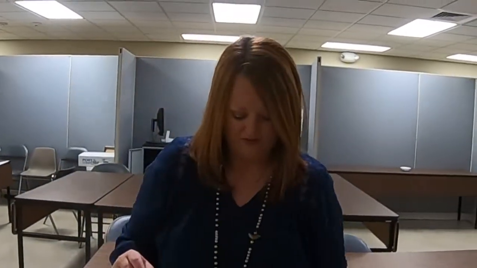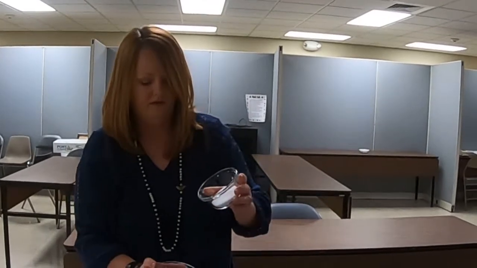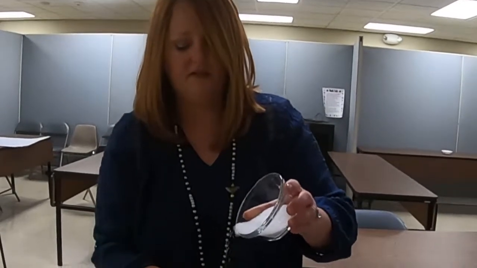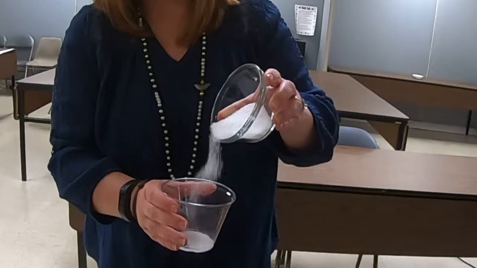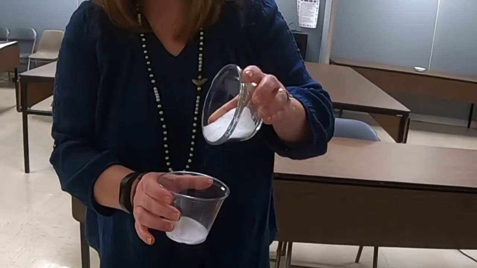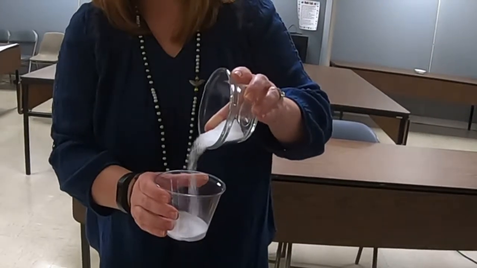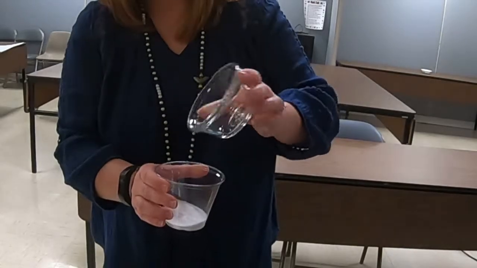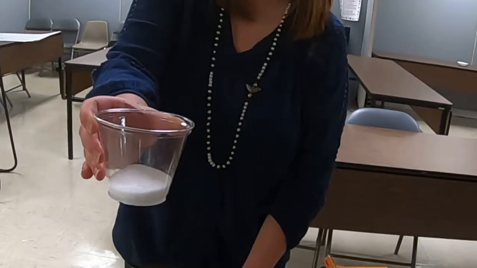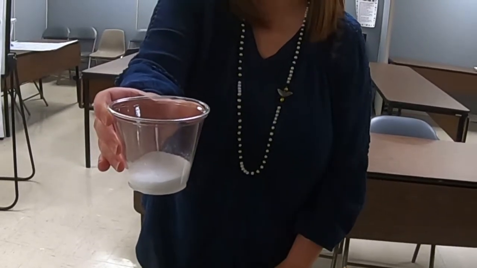Okay, I have another question for you. I have some salt here. And we know salt is a solid, our brain tells us that. But I'm going to pour my salt into this cup. And it's pouring out just like water. And it's taking the shape of its container. So why isn't salt a liquid?